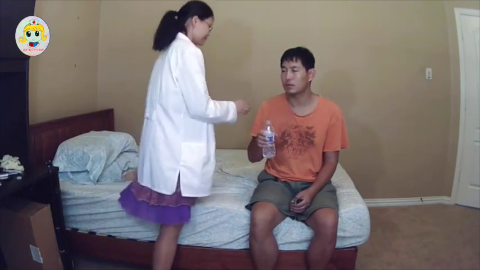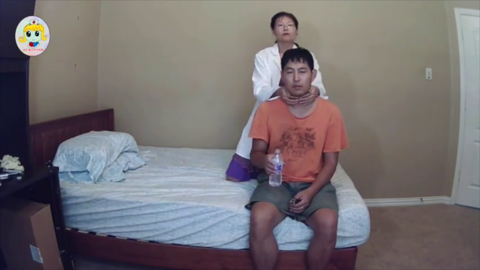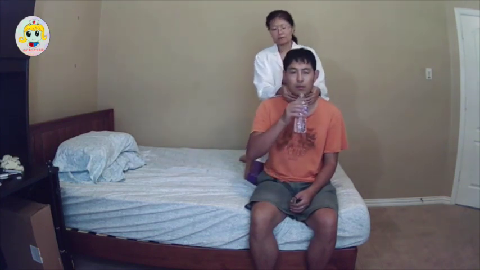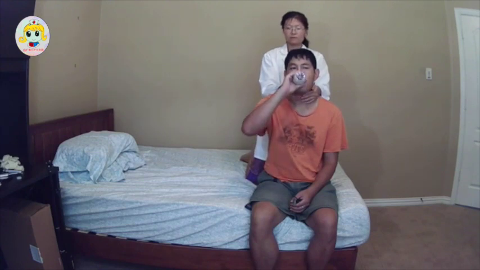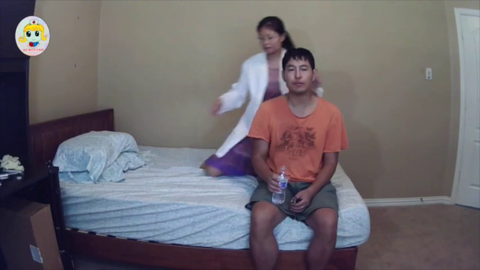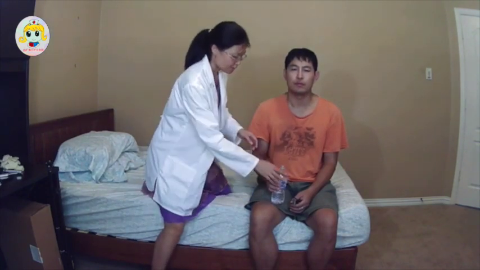Wait. The trachea is in the center of the neck. Okay, now you can drink and swallow for me. Okay, the thyroid and the thyroid cartilage are aligned in the middle of the neck. You can put on your glasses now. Thank you.